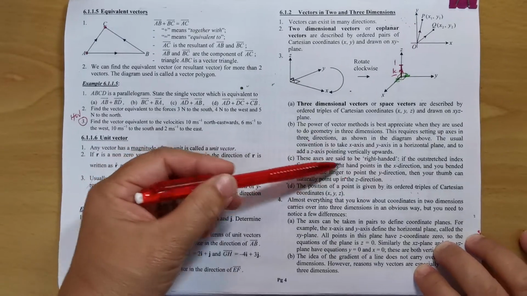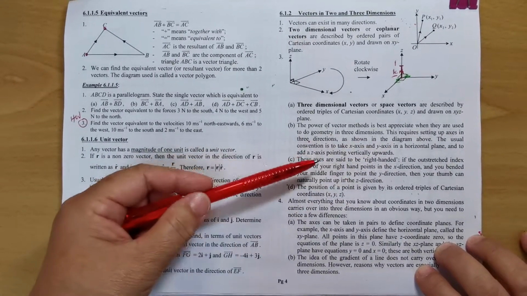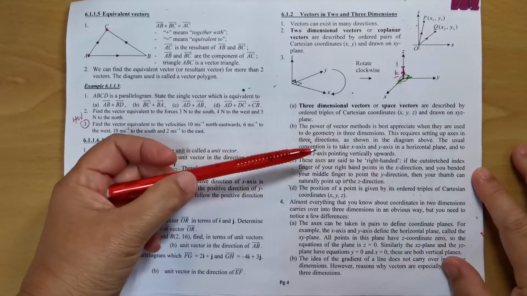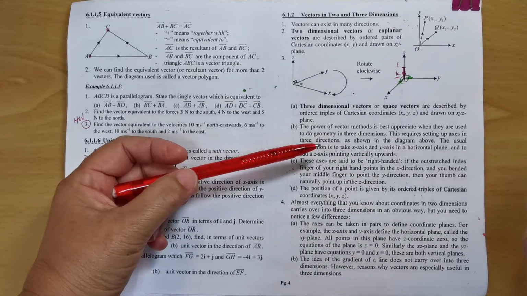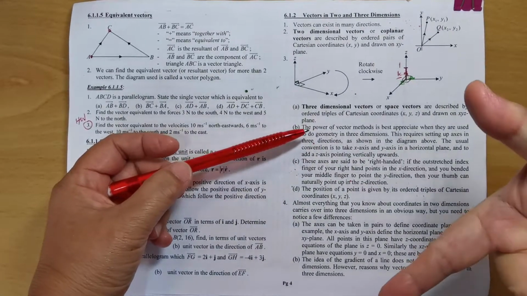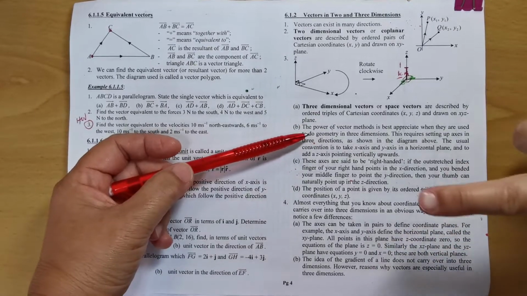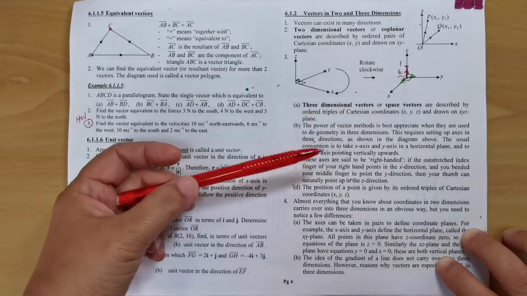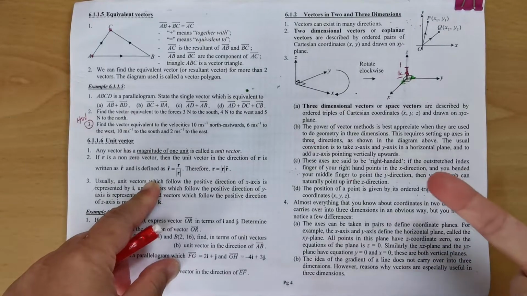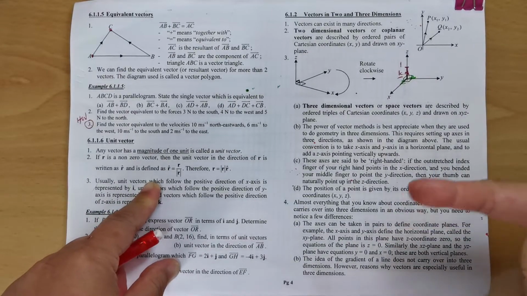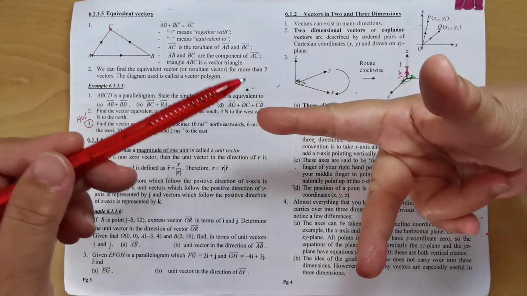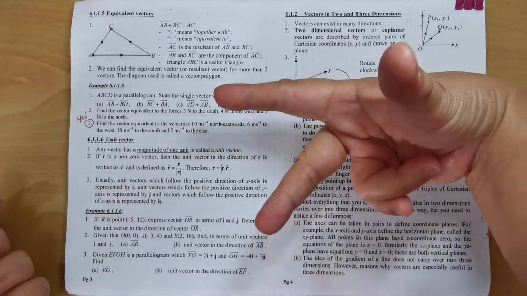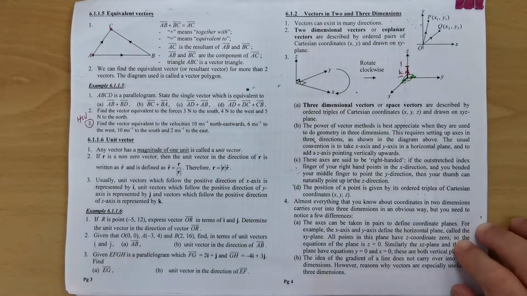Then these axes are said to be right-handed. So if the outstretched index finger on your right hand points to the x direction, and you bend your middle finger to point to the y direction, so this is x, middle finger is y, xy. Then your thumb will be straight up. So your thumb will be the z direction.